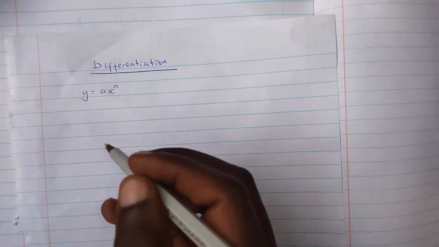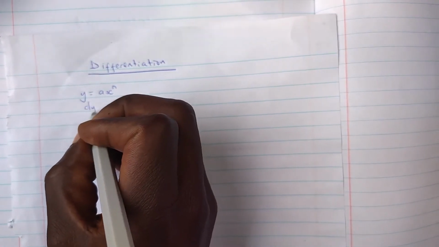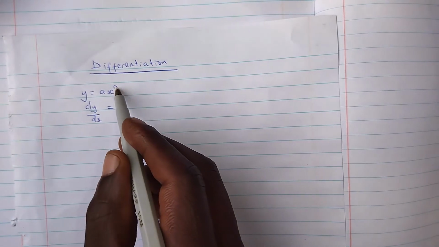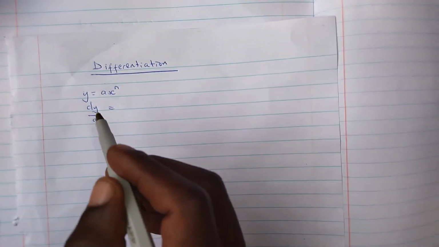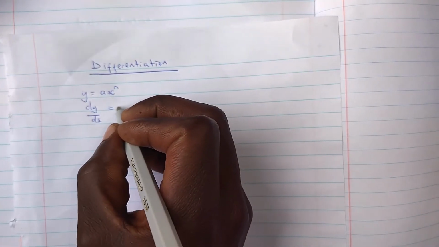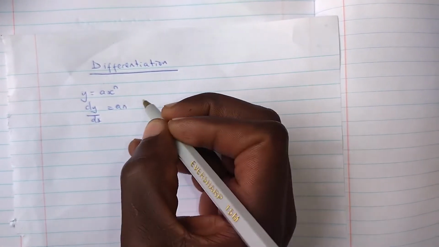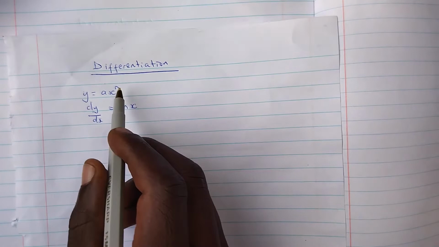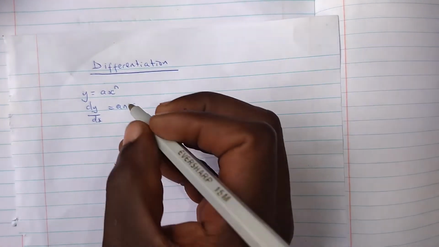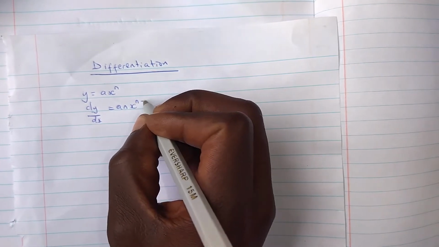So gradient is written in the form dy over dx, which is equal to, we bring n down and that n will multiply with a, so we have a n, then we subtract 1 from the power, so we subtract 1 from n, so we get n minus 1.